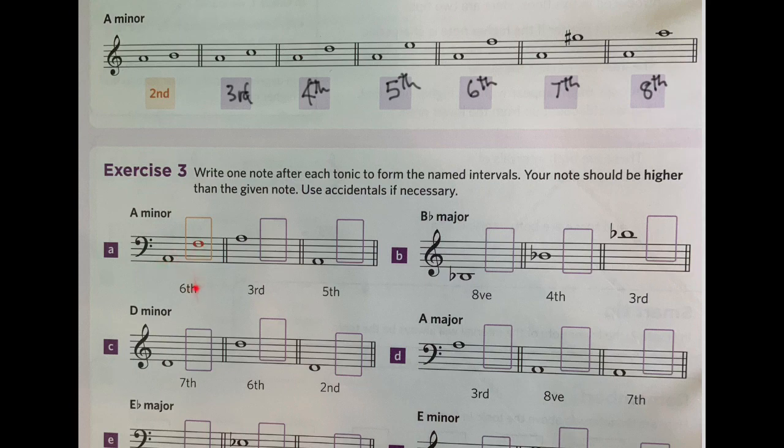They want a sixth, and from A, you count the one that you're on. 1, 2, 3, 4, 5, 6, and there's your sixth. Okay, here is an A, and it says the note should be higher, so we're going to honor that request, and it's going to be line to line, odd number.